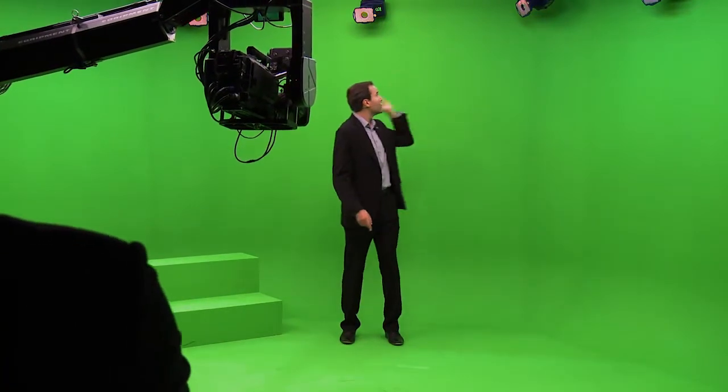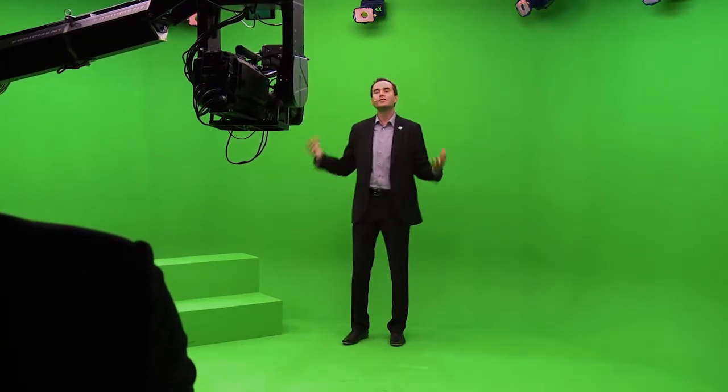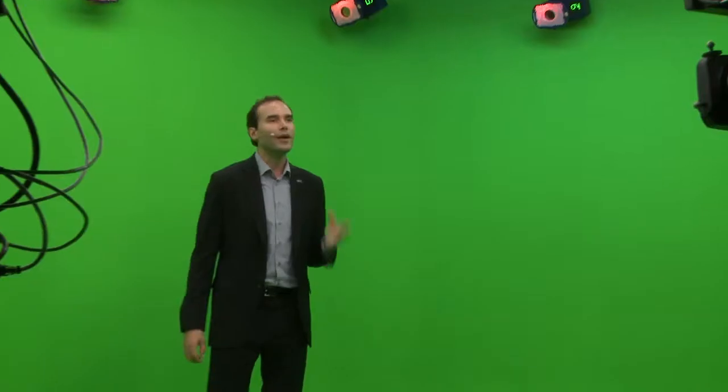Now, above me, I also have a series of cameras. This is an optical tracking system from Motion Analysis that is tracking the movement of the camera directly in front of me, and will also allow me to interact with the immersive objects that you'll see later on in the show.